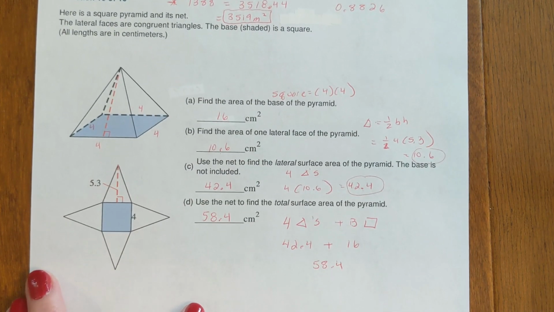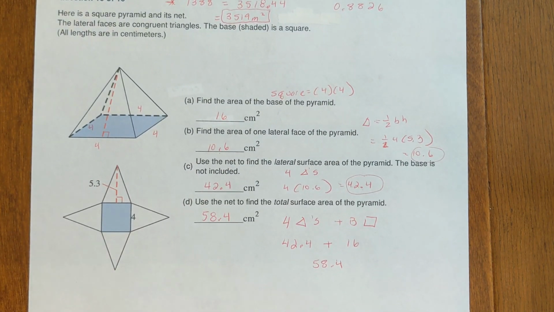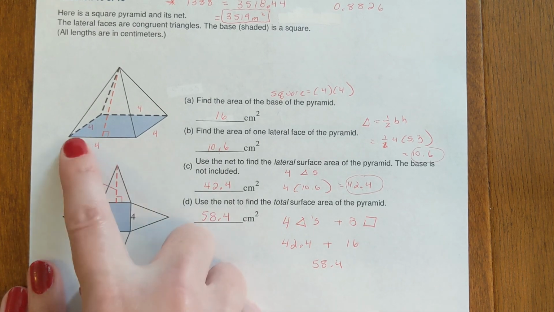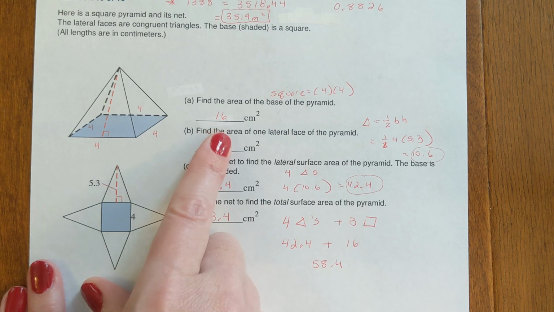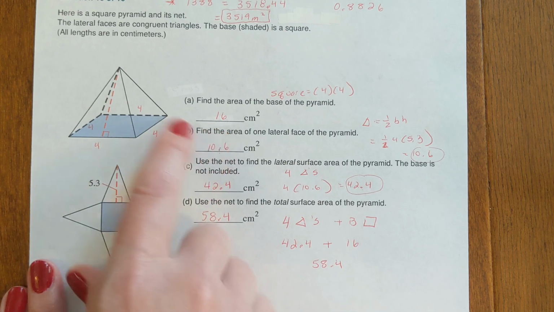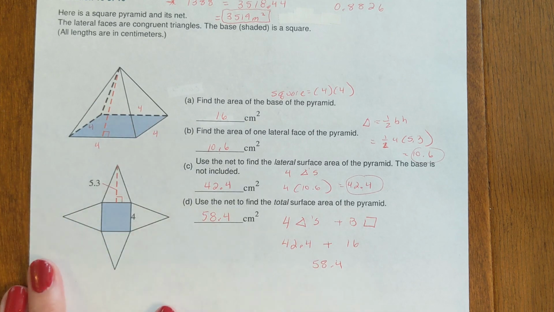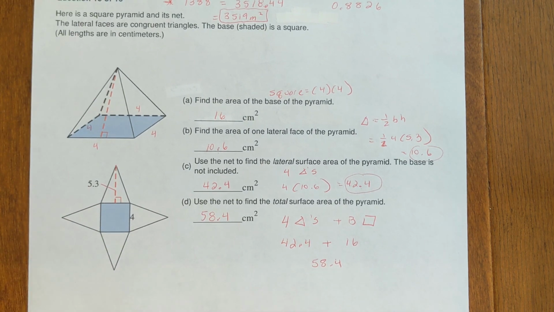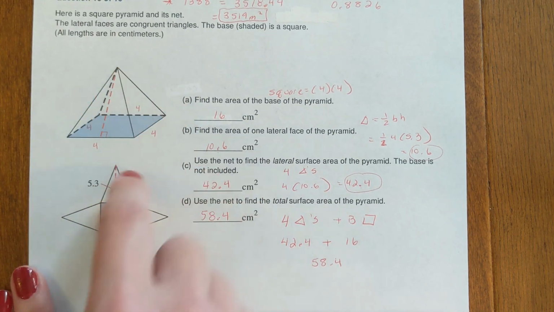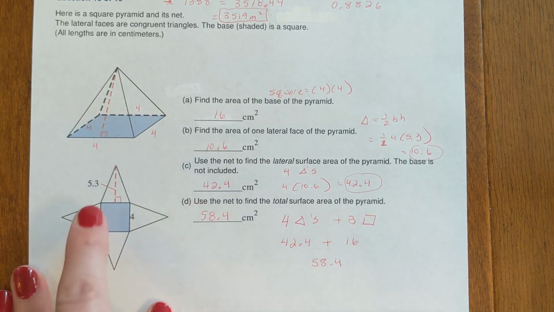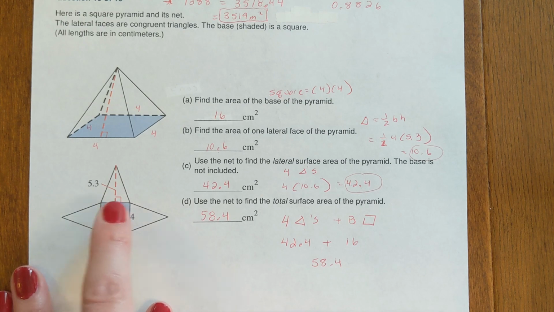15 is a pyramid, kind of fun. So you've got the area of the base, which they colored blue, and it's 4 by 4 for that square, 16. And then you got all the triangles, which are all equal because the base is a square, and so they're all 4s. So the area of one triangle, the base times the height of it, they give you the height down here is 5.3. So the base is 4, the height is 5.3.